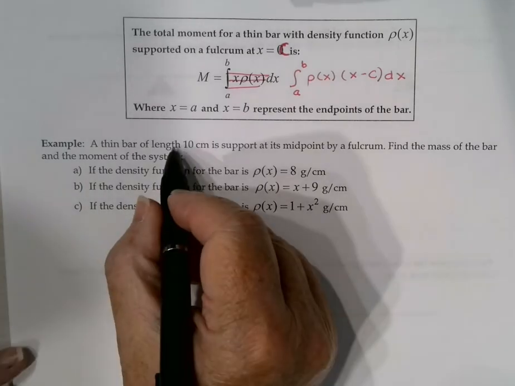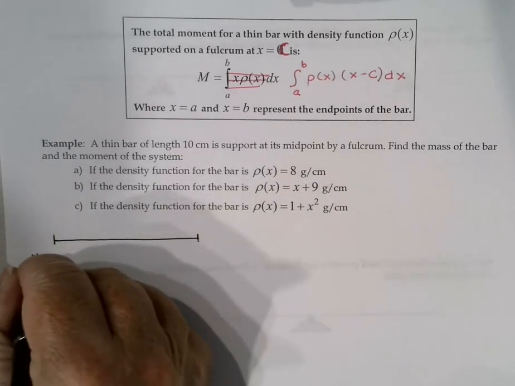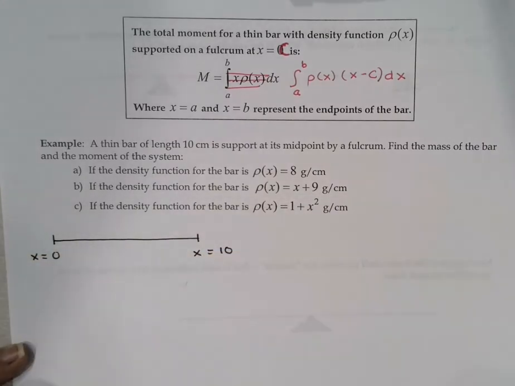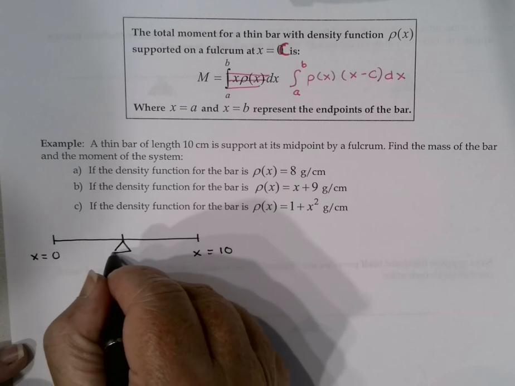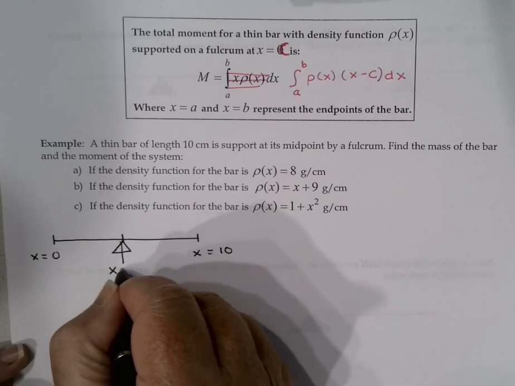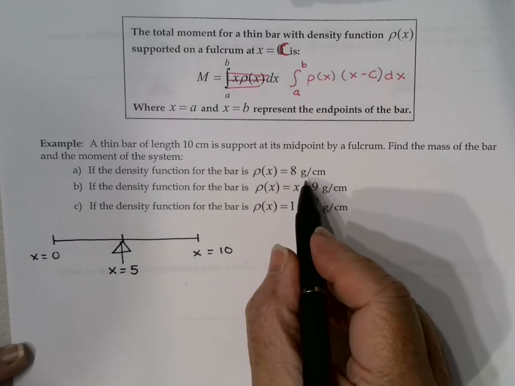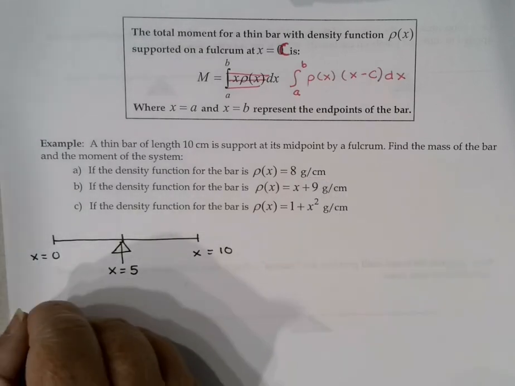All right, so we've got a bar of length 10. It's supported at the midpoint, so my fulcrum here is at x equal 5. And I want mass and moment, first of all, for a density function of 8 grams per centimeter.